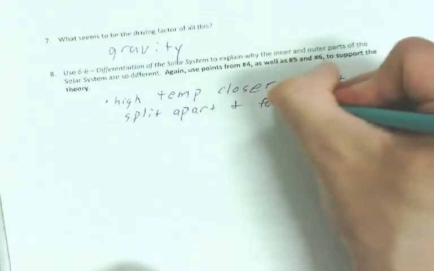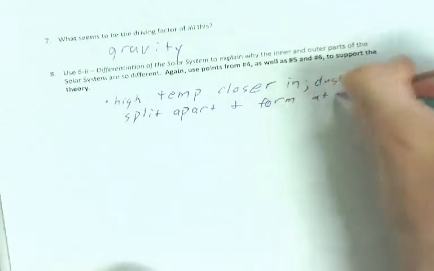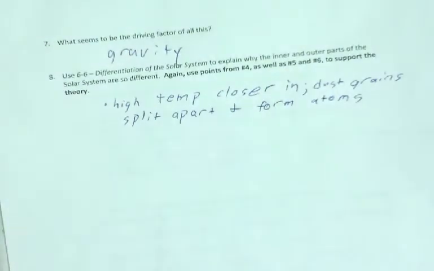And form atoms. The atoms you're going to have at that point are things like hydrogen and helium really close in, and that's going to form the sun. As you go further out, the dust grains and particles left over will be different things depending on where you are in the solar system.